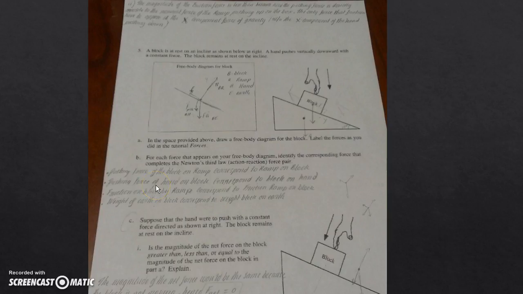Part B. For each of the forces that appear on your free body diagram, identify the corresponding force that completes the Newton's third law pair. So I got the pushing force of the block on the ramp corresponding to the ramp on the block. The pushing force of the hand on the block corresponds to the block on the hand. The friction force on the block by the ramp corresponds to the friction force of the block on the ramp. The weight of the Earth on the block corresponds to the weight of the block on the Earth.